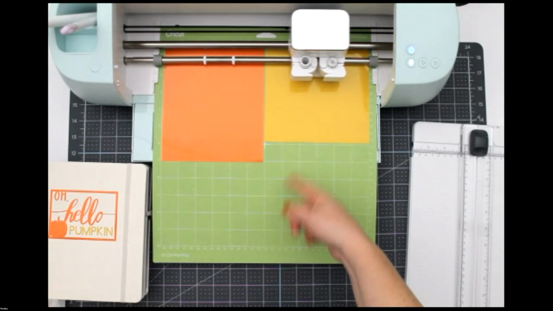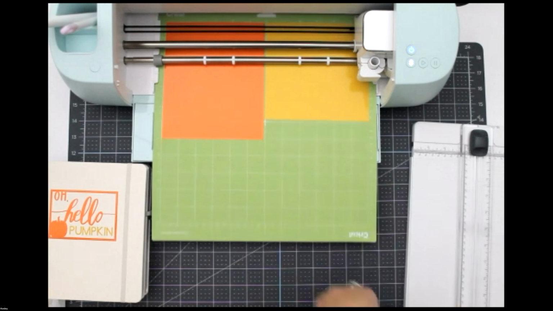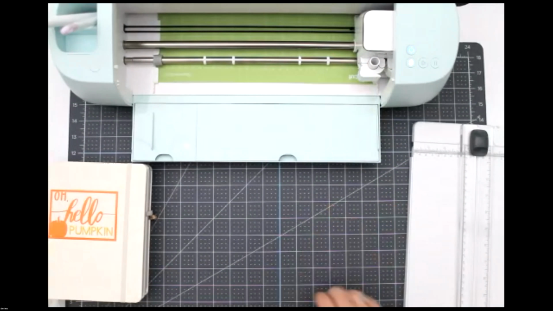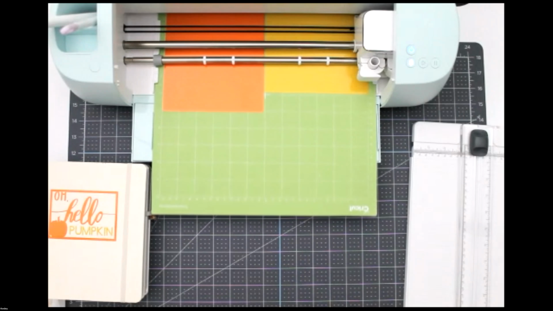If I were using smart vinyl, I'd run my orange through and then my yellow through. Or I'd find a little scrap and put that on my board here.